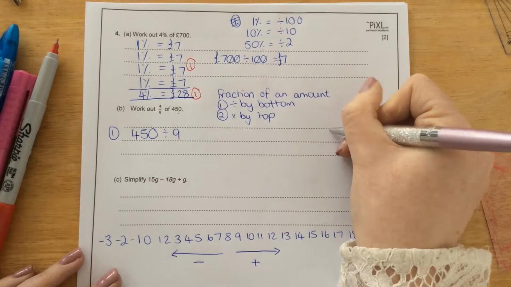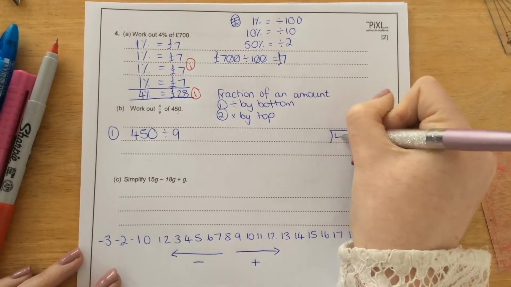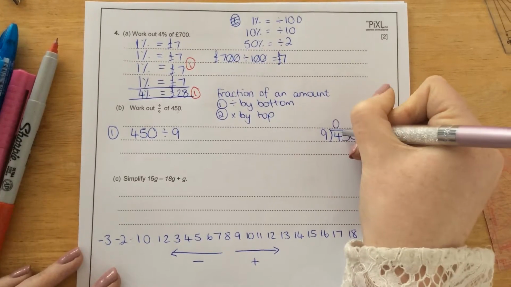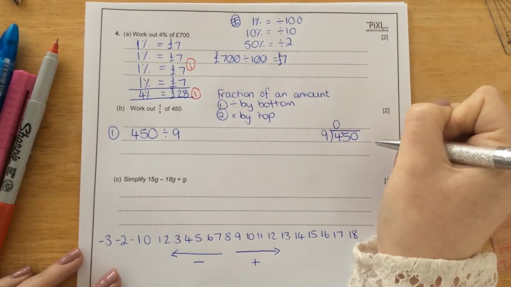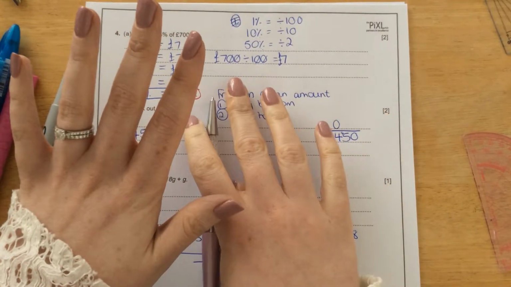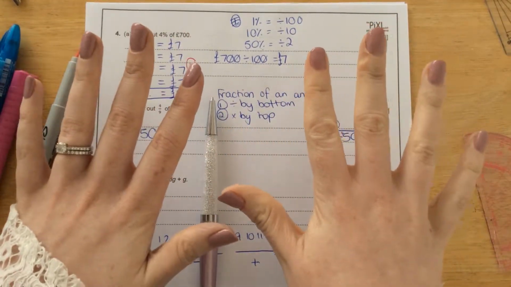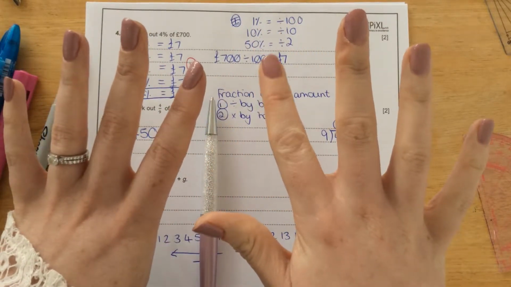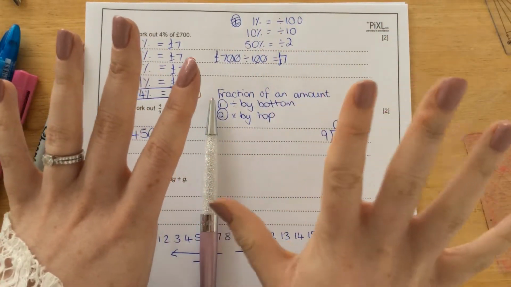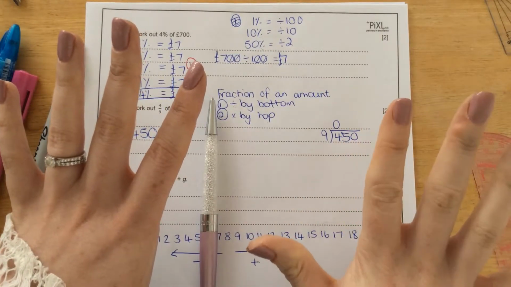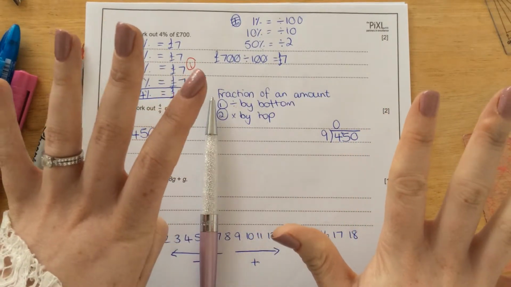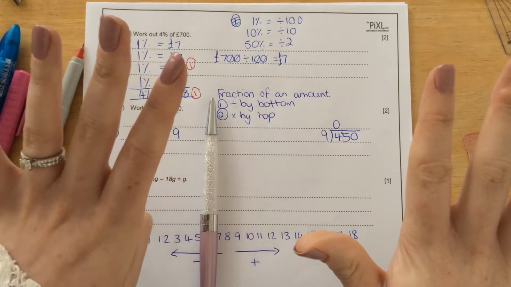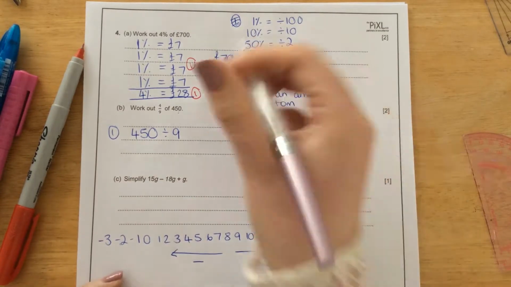So if you're not sure how to do that, you can do a little bus stop method. How many 9s go into 4? None. Carry it over. How many 9s go into 45? Well, the trick with the 9 times table is to hold your hands out in front of you, and you'll need 4 numbers before you put your finger down to be your tens, and 5 numbers after to be your units. So I put my 5th finger down then, 1, 2, 3, 4, 5. So that means 9 times 5 is 45.